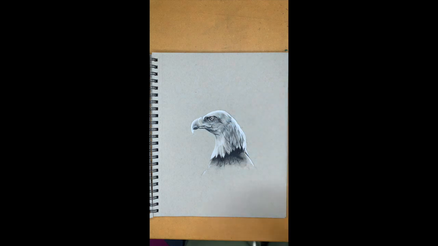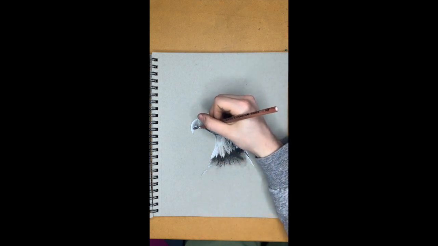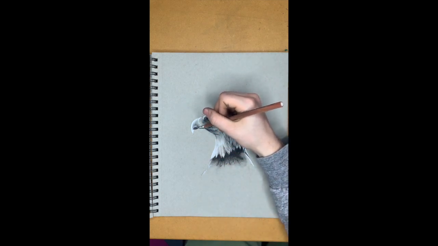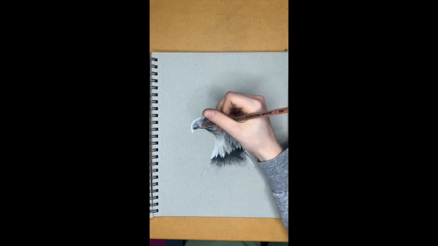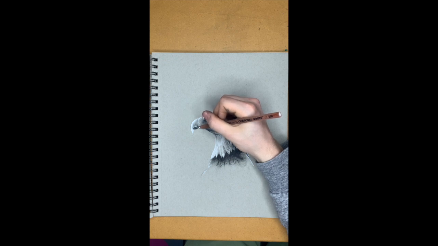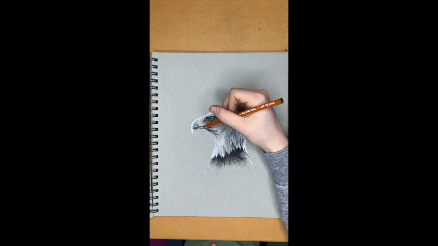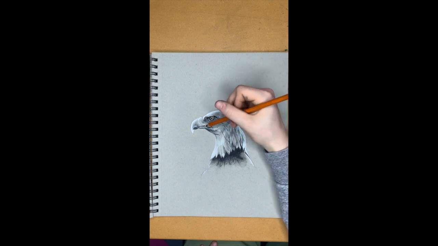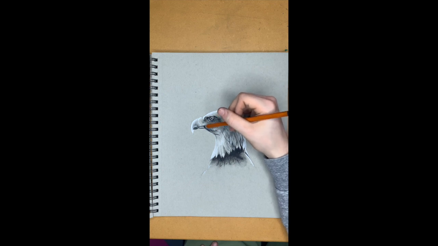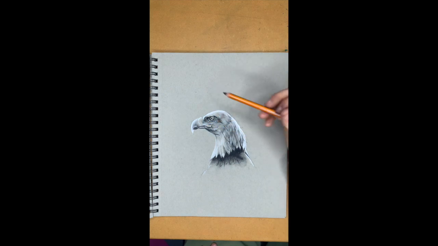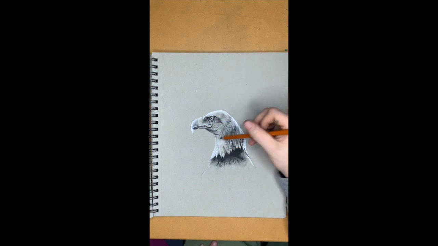Changing those will be really important depending on where you are on the body of the bird, and that will help it look a lot more realistic and a lot more natural. Shorter feathers tend to be on the face, closer to the beak and the eye, and then the longer feathers tend to occur as you get further down the neck and onto the body.